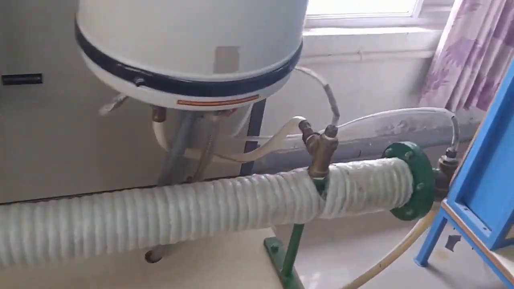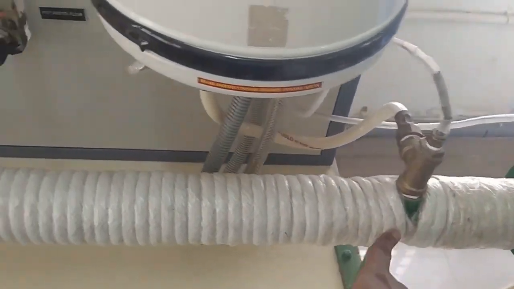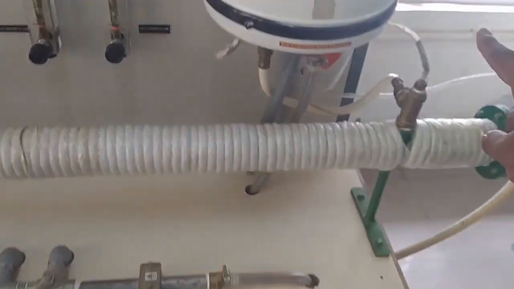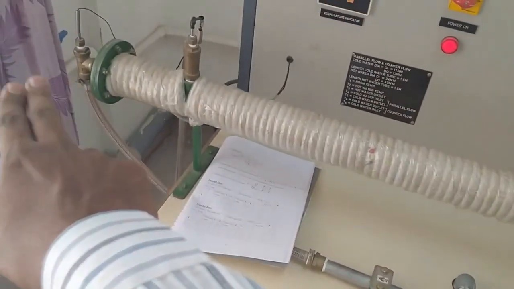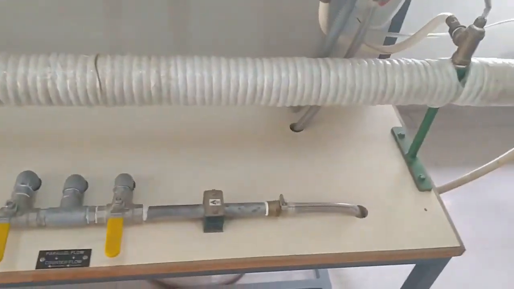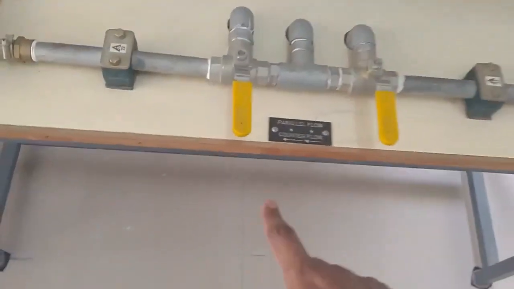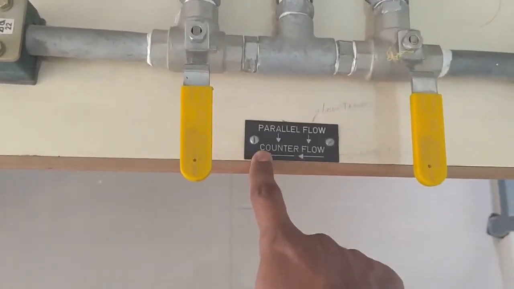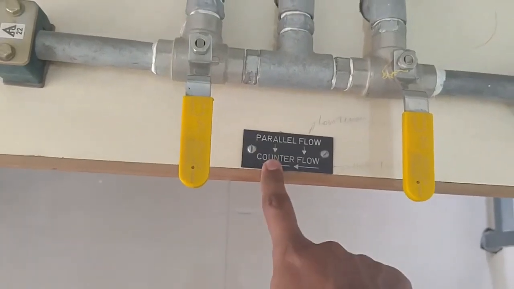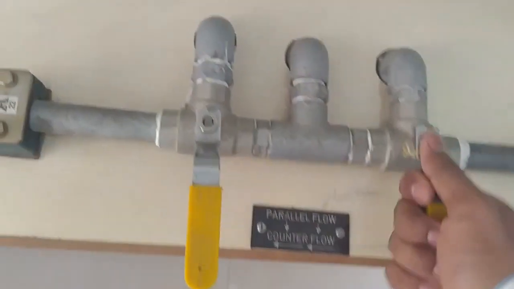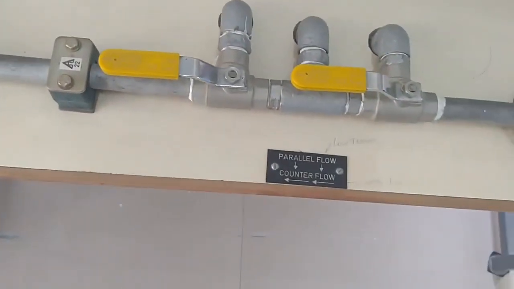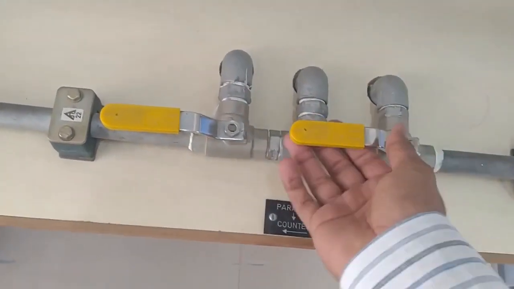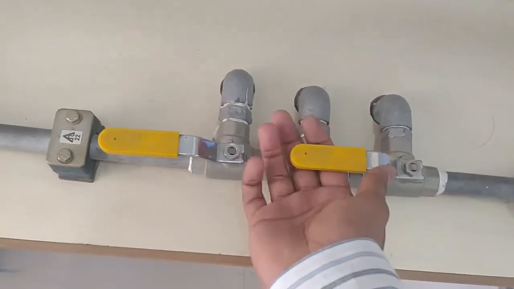Suppose the hot water is entering from right to left, and the cold water is entering from left to right. That you are going to call the counterflow heat exchanger. For that setup, both the valves should be in this direction. This is the main experimental setup in this experiment. First we will conduct the experiment on the parallel flow heat exchanger.